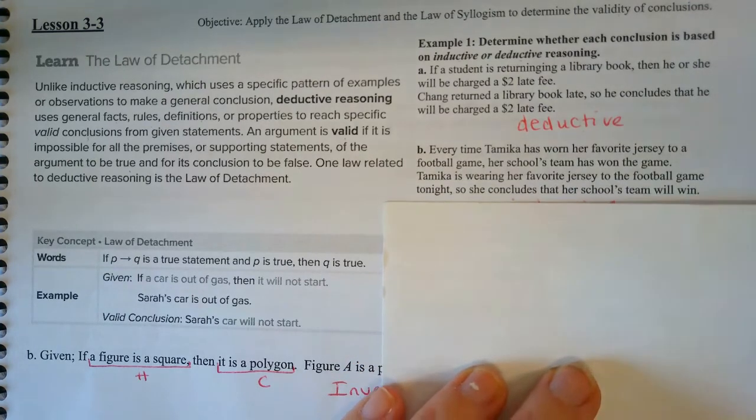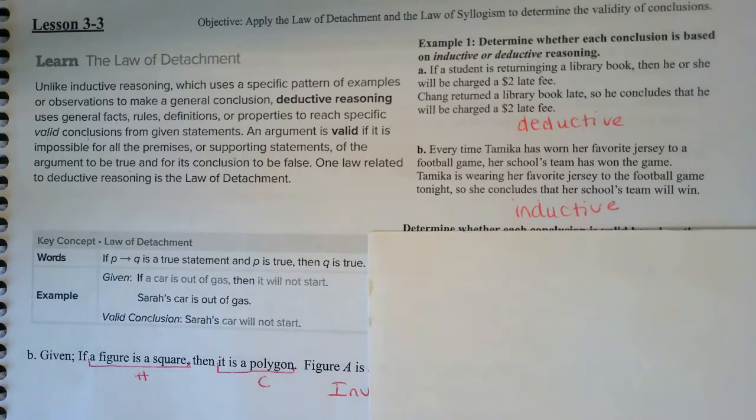Letter B. Every time Tamika has worn her favorite jersey to a football game, her school's team has won the game. Tamika is wearing her favorite jersey to the football game tonight, so she concludes that her school's team will win. This is basing it off of a pattern. If I wear my football jersey, then we will win. So this would be an example of inductive reasoning.